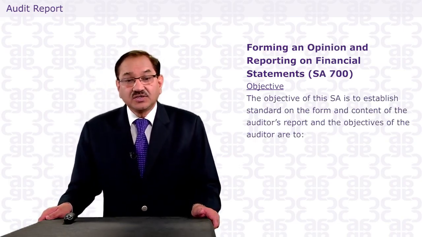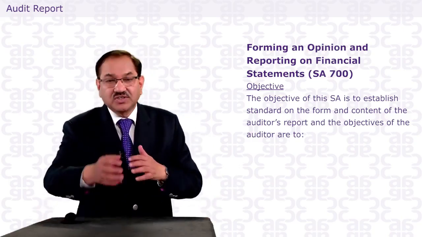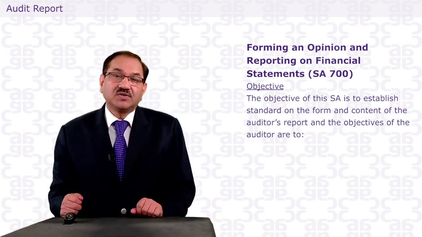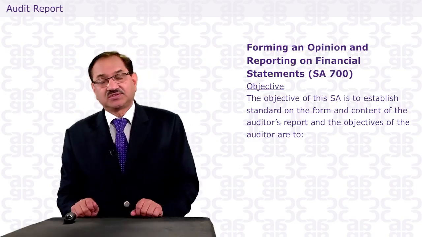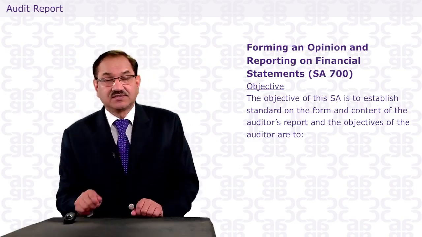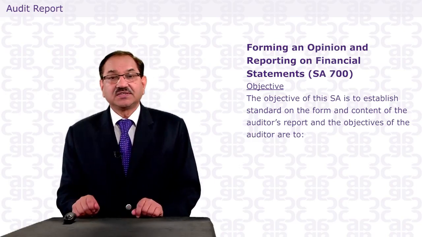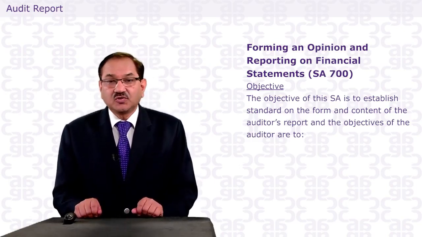And the objective of SA 700 is to establish a standard on the form and contents of audit reports. How should the auditors report to the shareholders of the company? What should he write in his audit report? How should he write? What should he cover? So, this form and contents of the audit report is given in SA 700.